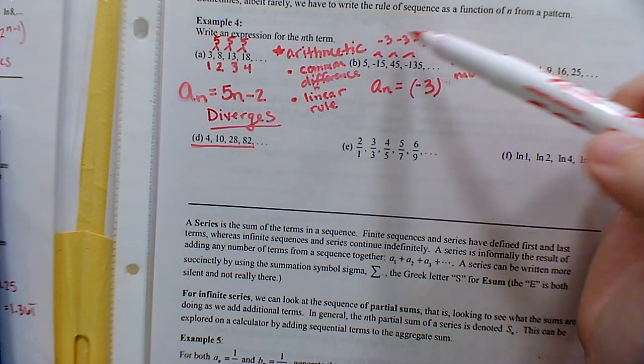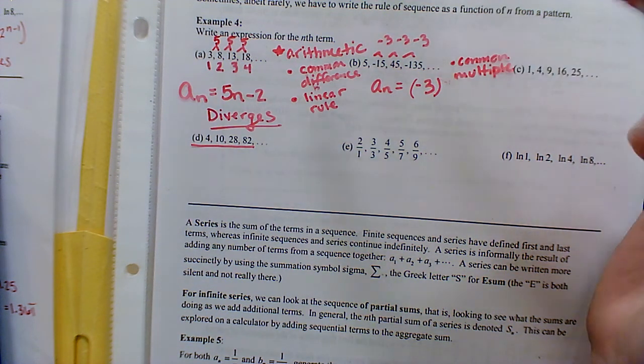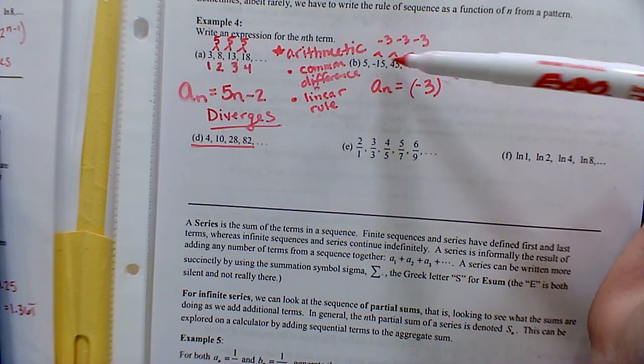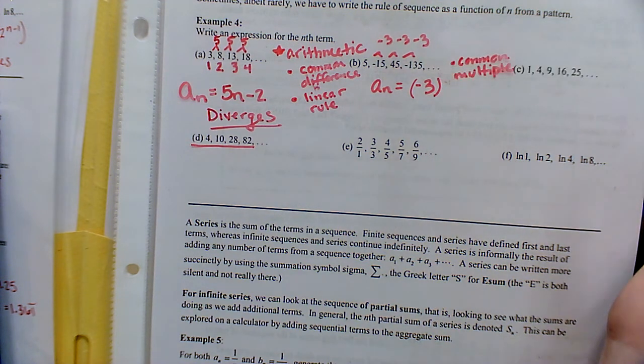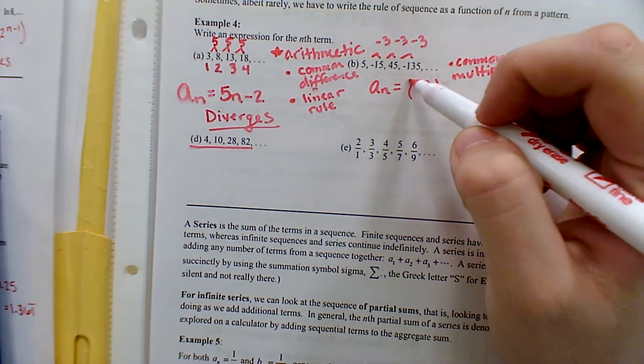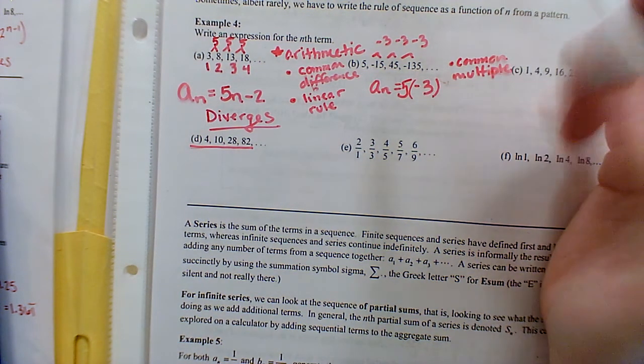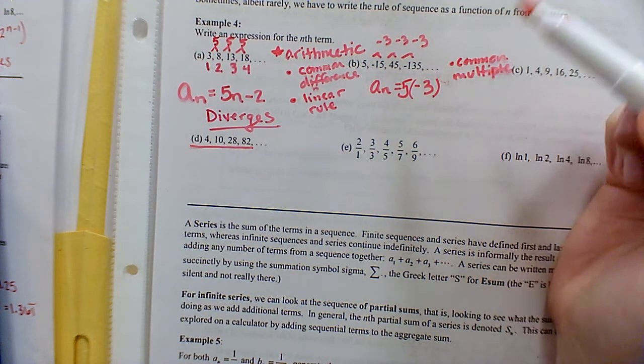Let's see, the common multiple is negative 3, but aren't all of these also divisible by 5 somehow? So maybe 5 is important to use? All right, let's check this out. We're going to have a multiplier of 5 out front.